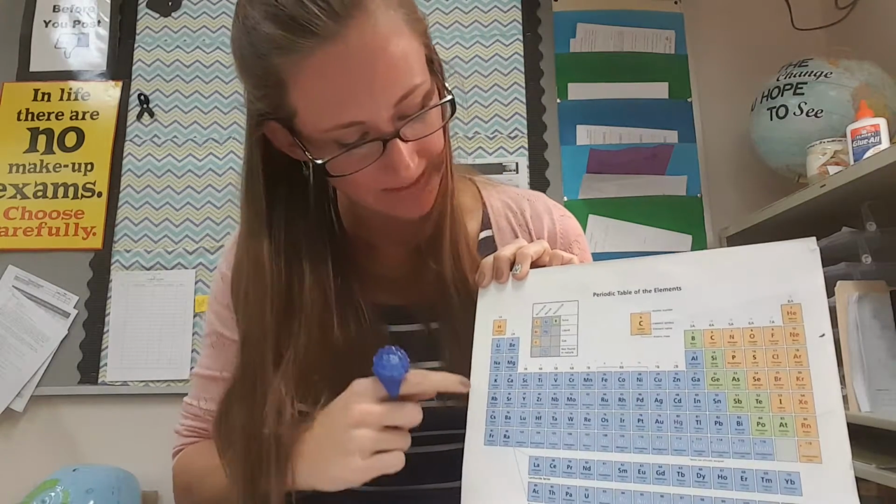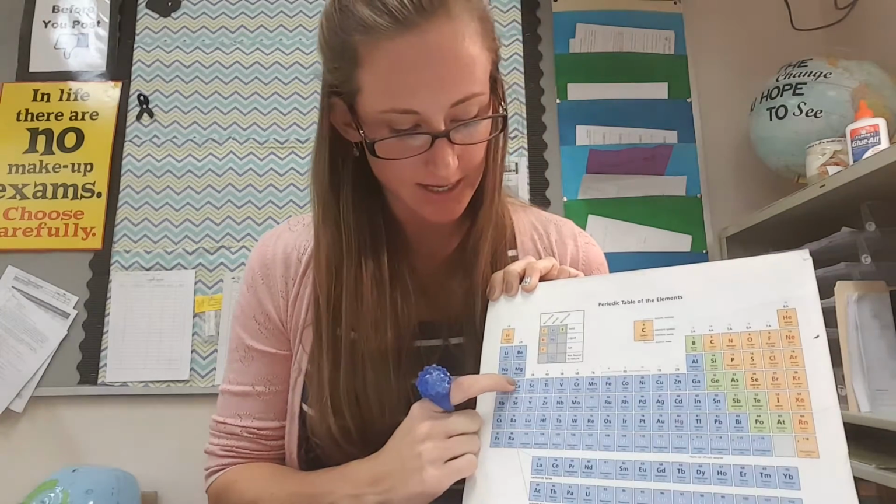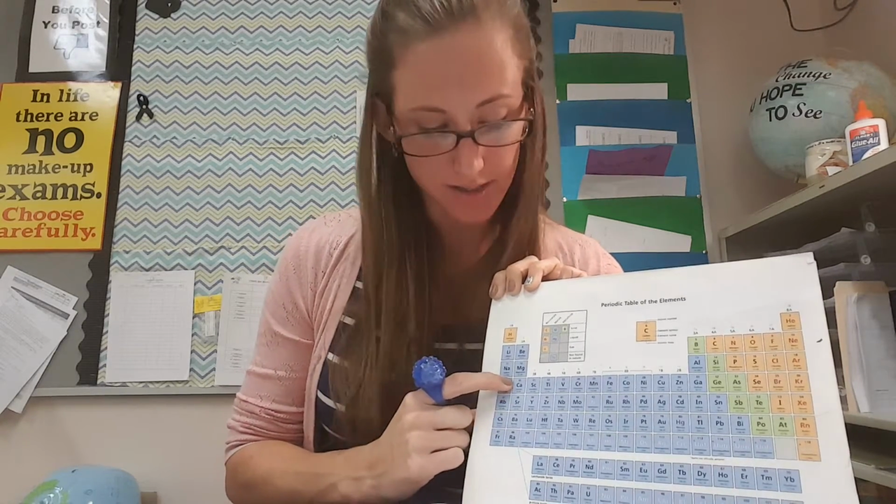Okay, so calcium is right here. Okay, calcium has an atomic number of 20. That means there are 20 protons. Calcium has an atomic mass of 40.08. We're going to round that to 40. So 20 protons. The total mass is 40.